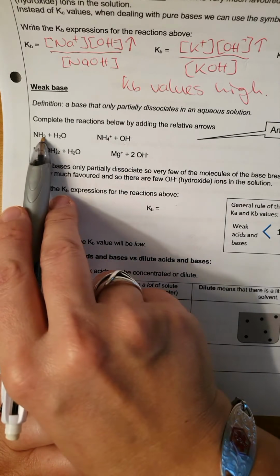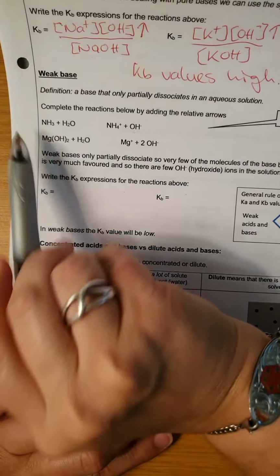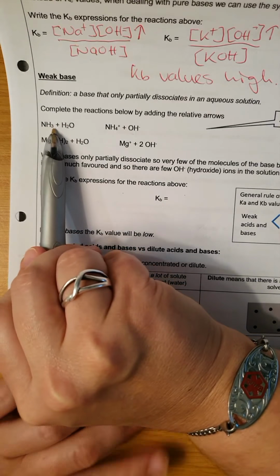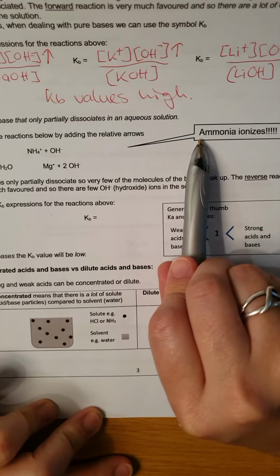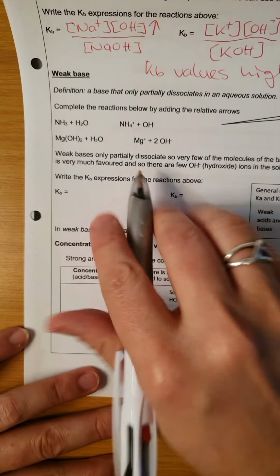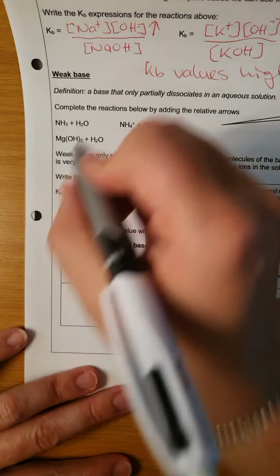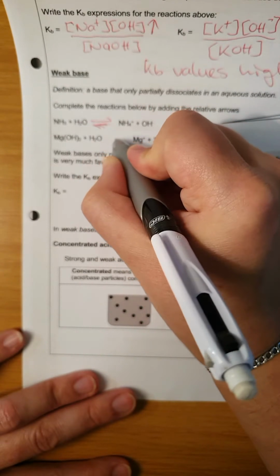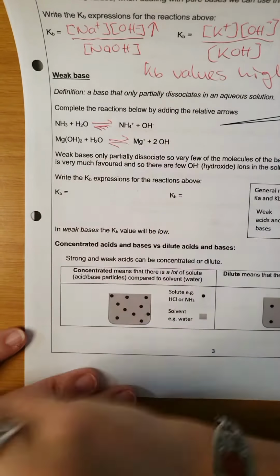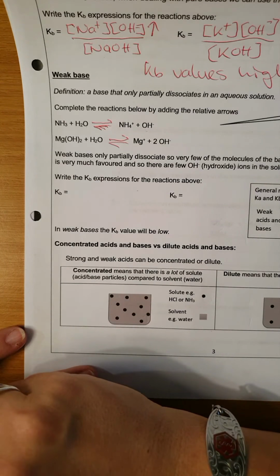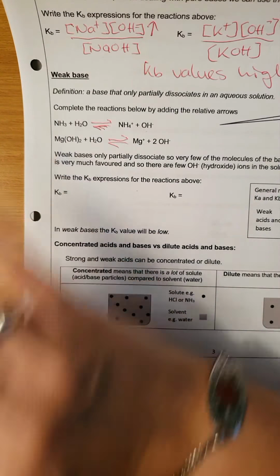In this case, they break up. In the majority of cases, they just dissociate. This one technically ionizes, and there I've put it over there, ammonia ionizes. It's the only one, it's the exception, remember our exceptions. But again, it's mostly a reversible reaction.